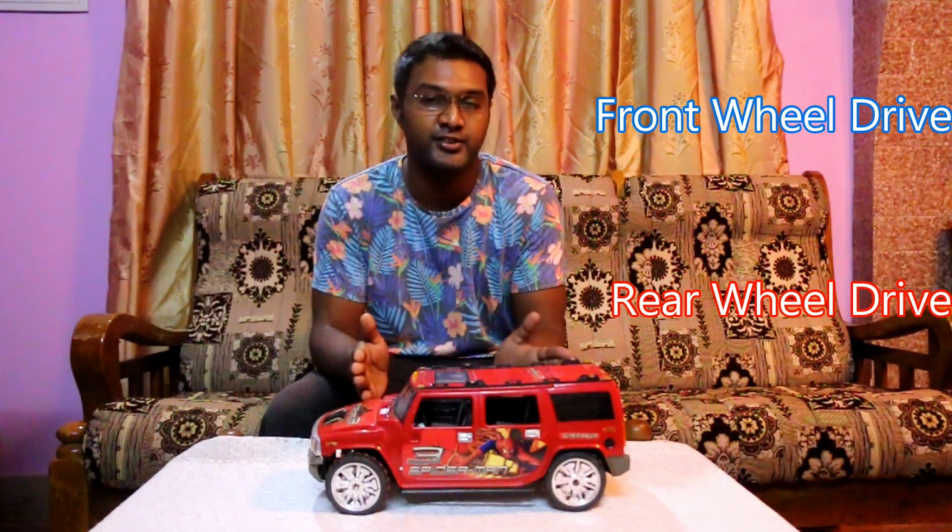So in the two-wheel drive system, there are just two types. It's either front-wheel drive or a rear-wheel drive setup. Take for example, this is a car. This is the front portion of the car and this is the rear portion. The engine is in front. Now if the engine powers only the front wheels, so only the front wheels rotate, then it means it's a front-wheel drive setup. Now in case the engine powers the rear wheels and the rear wheels rotate, then it means it's a rear-wheel drive setup. Simple. So this is the two-wheel drive system.